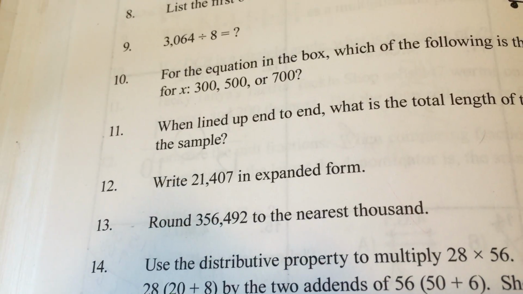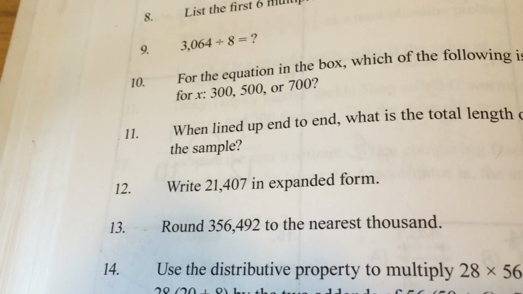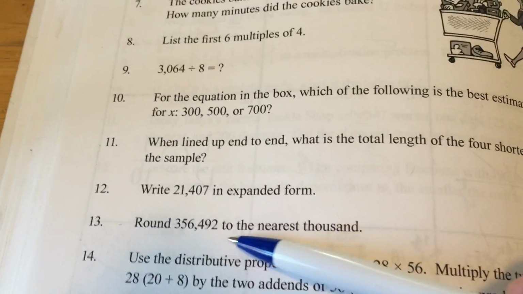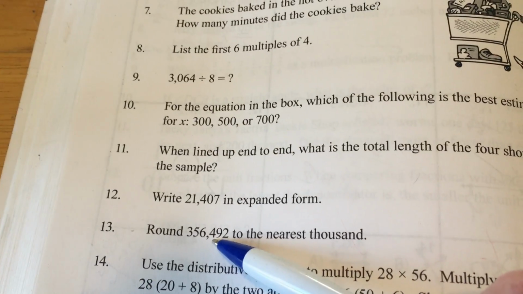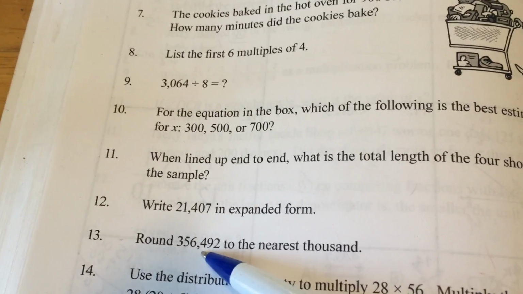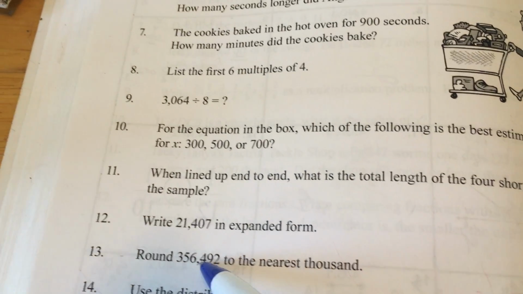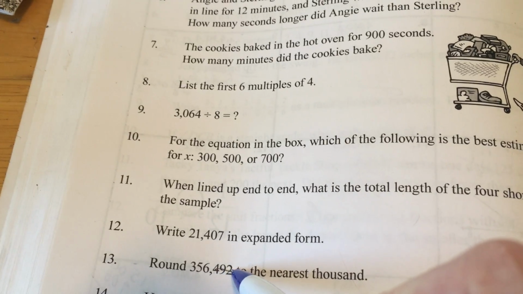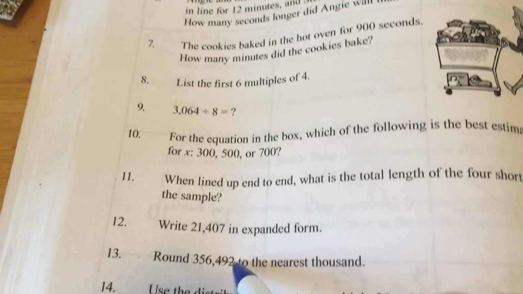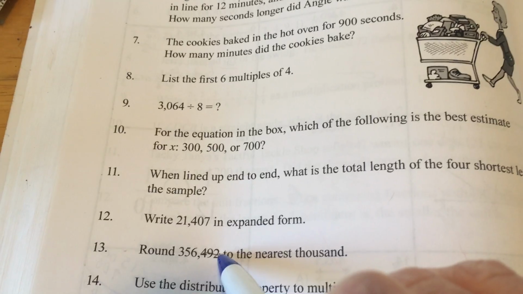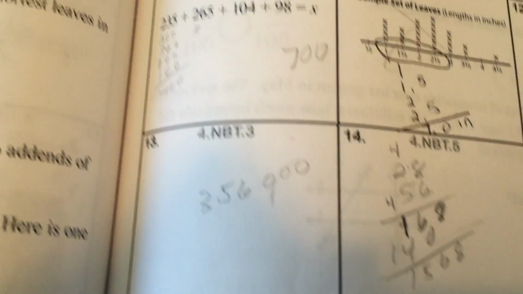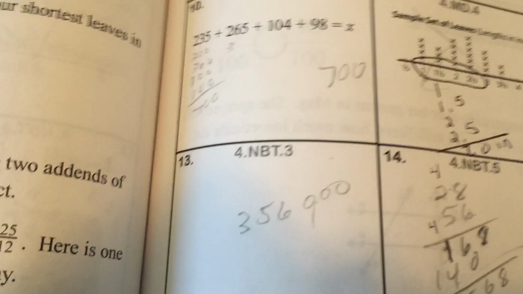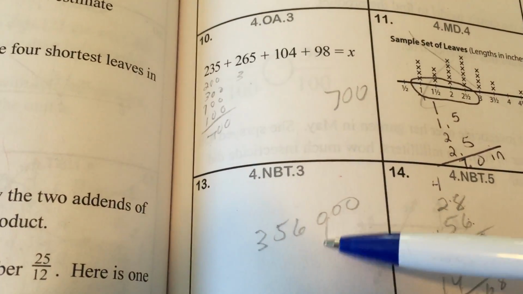Round 356,492 to the nearest thousand. So I'm going to look at this number, which is 4, which is smaller than 5. So it's round down, so those 3 numbers turn to 0. So then it's just 356,000, which looks like that. That is a 0.